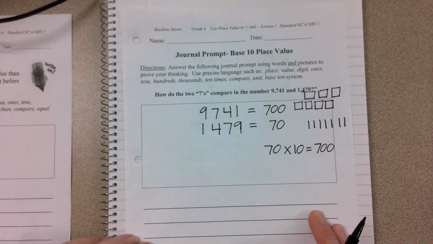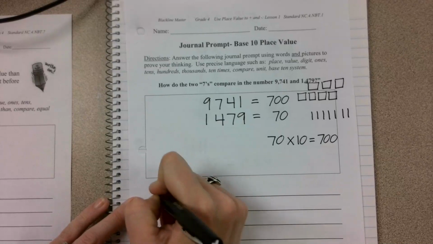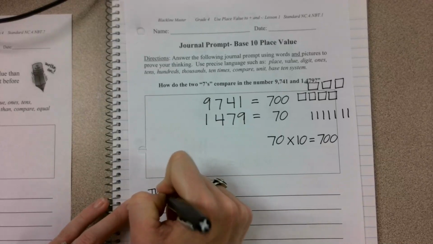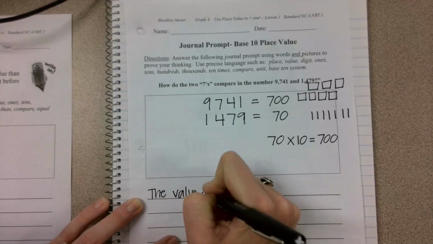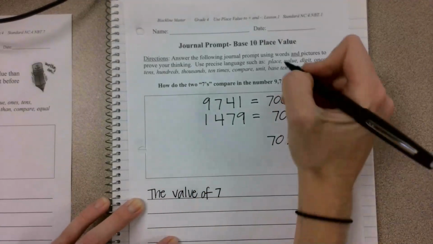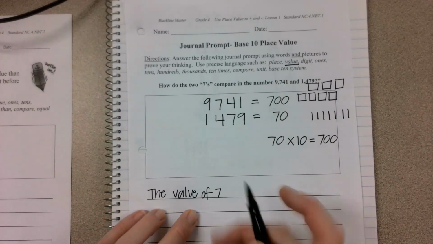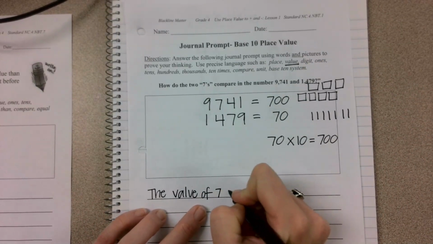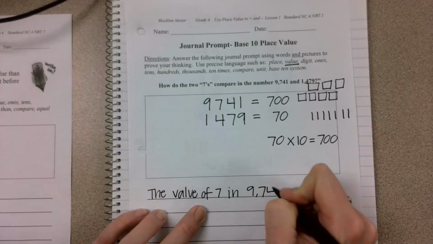So how could I do this with words? Let's see, place value. I could say the value of 7, so I'm going to underline the word value because I've already used the word. The value of 7 in 9,741.